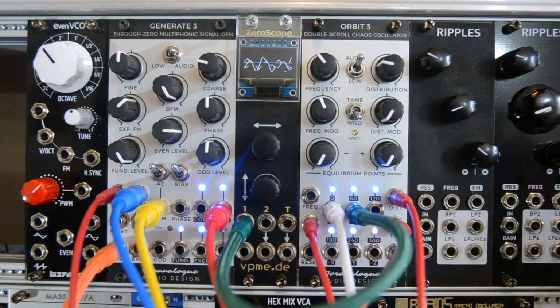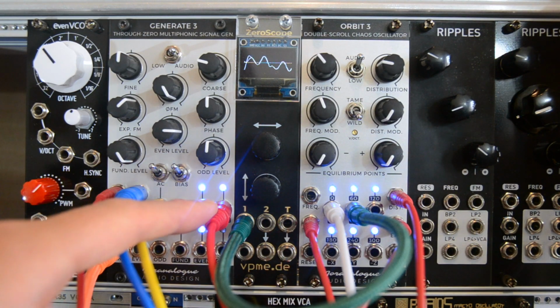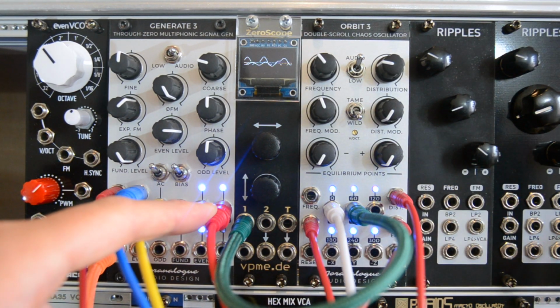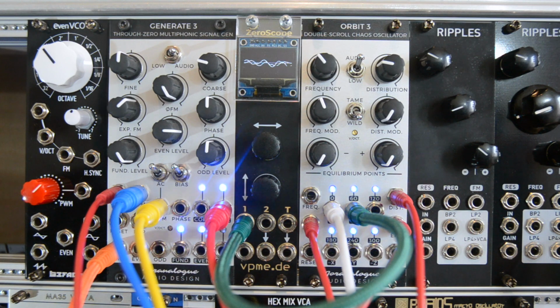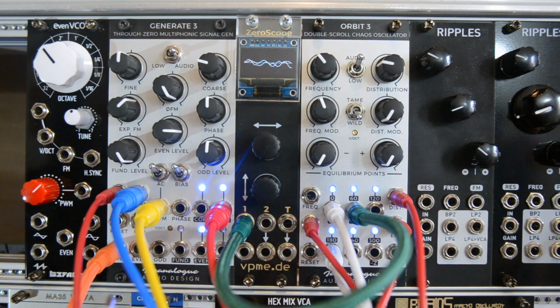I'll mute Orbit 3 for a moment. Let's have a listen to what Generate 3 is doing. To create this sound, I'm sending control voltages into several inputs on Generate 3. I will now connect the -X output of Orbit 3 into the flip input on Generate 3.